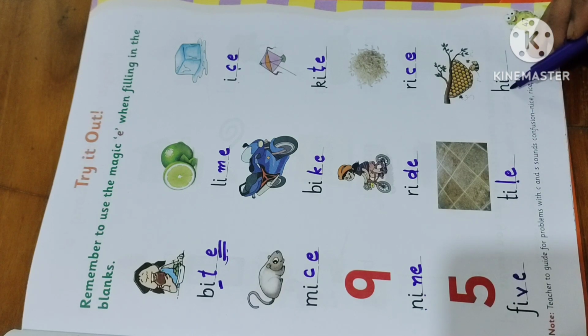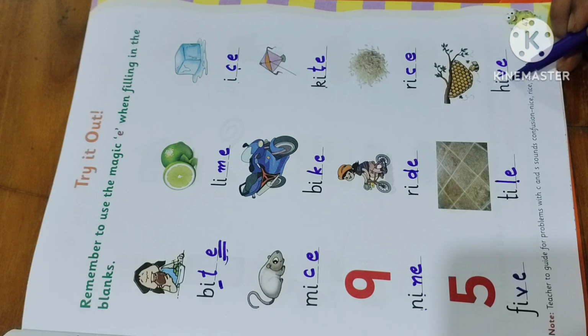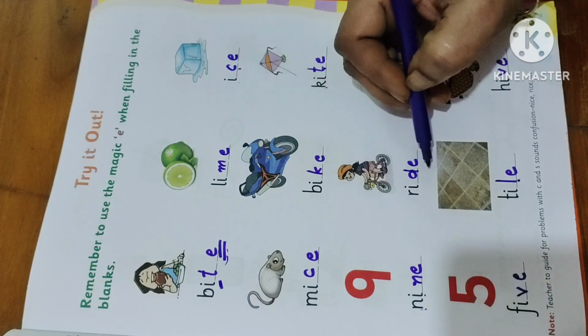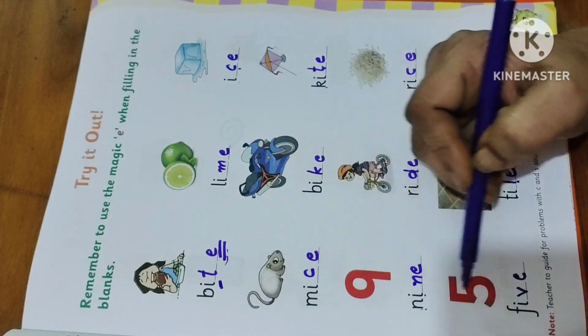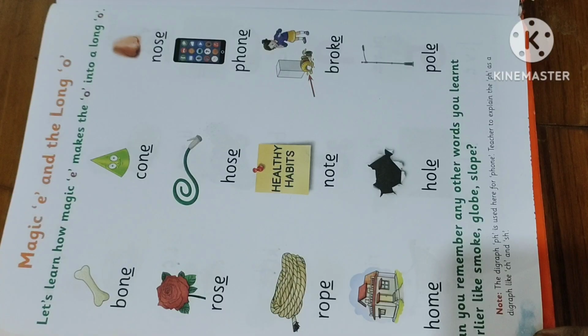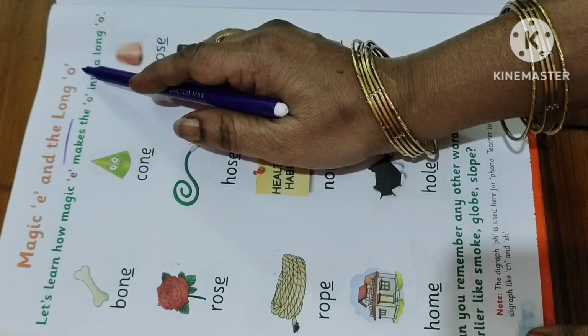Tile. Hive. So hope you understood that all these E are silent E and all the vowels pronounce their own letter name. Now let us see the magic E and the long O.